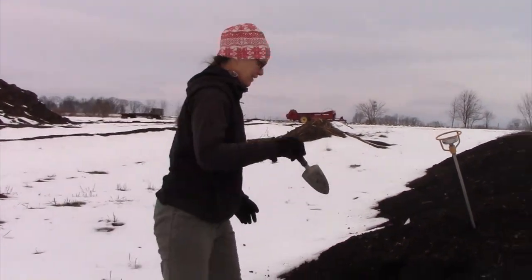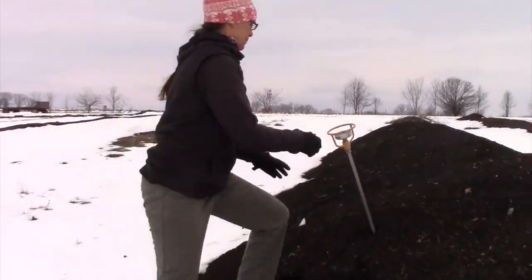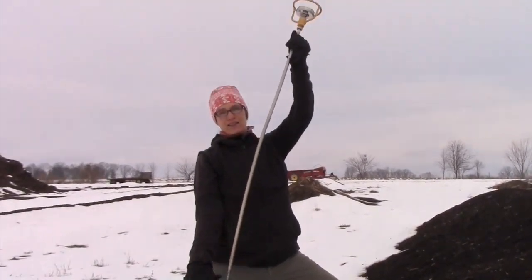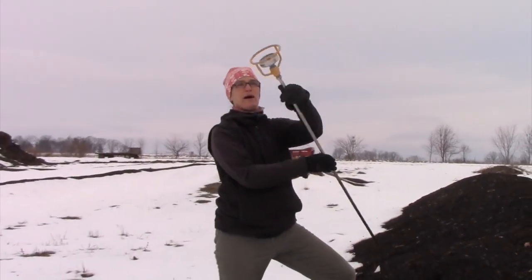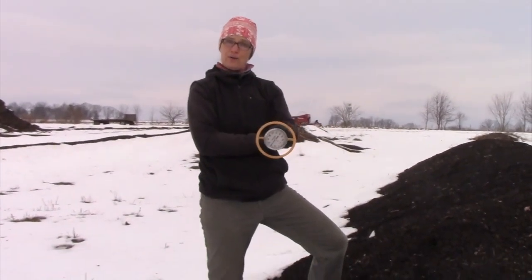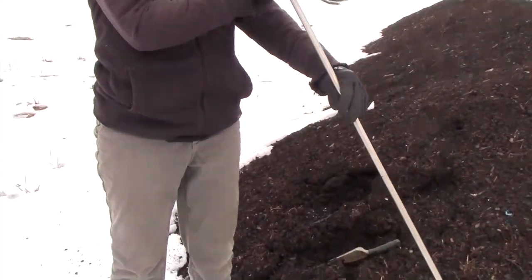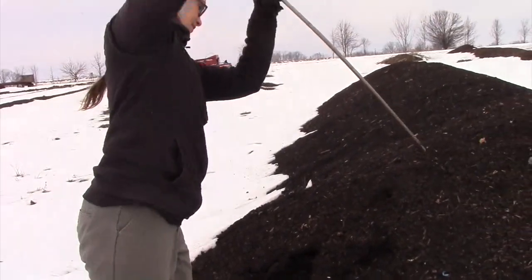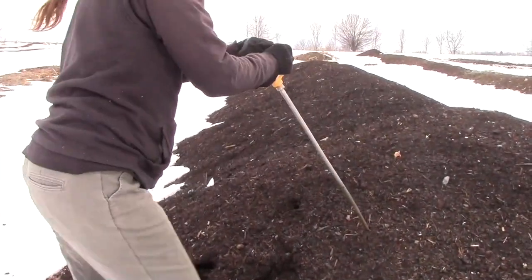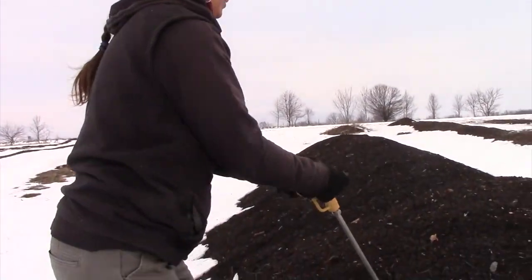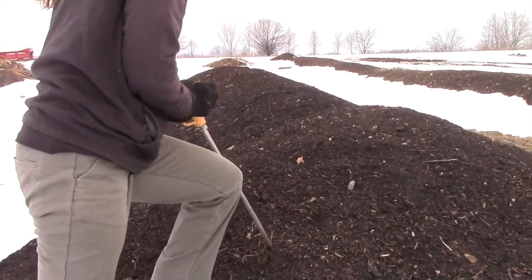So we have these great contraptions called compost thermometers. It's a long thermometer that you can shove into a compost pile and read how hot it is. So let's see what the compost pile is at right now. You've got to really get it in there, but not so far that it's touching the ground, because it'll be cold on the ground. You want to make sure you're getting a reading in the middle of the compost pile.